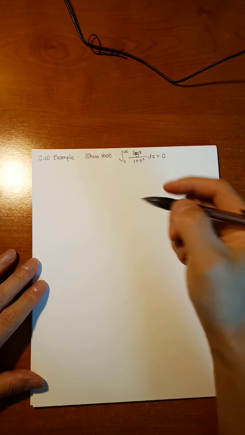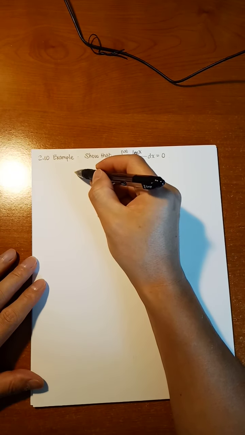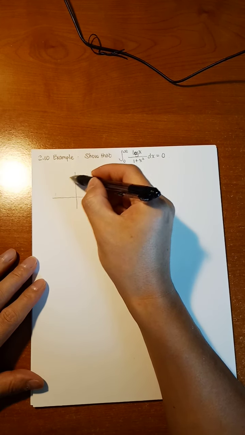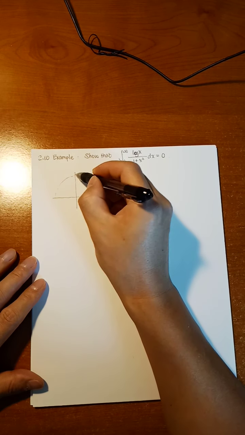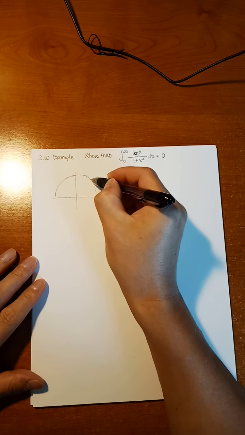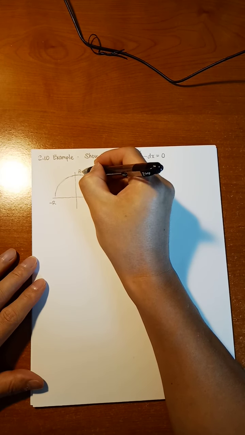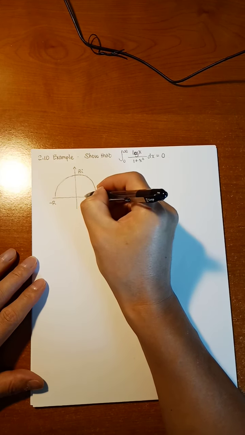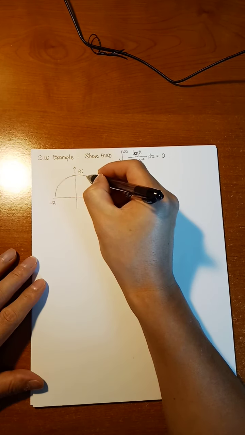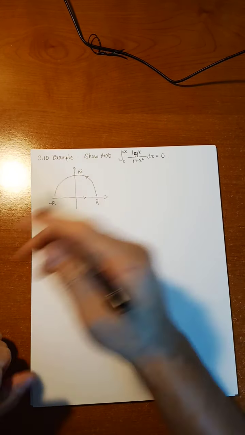First we're going to see what closed curve we choose. We will choose this curve, the curve we used: the upper semicircle with radius R, and then the interval from negative R to positive R along the real axis, with a counterclockwise orientation. All right, so that's the big picture.